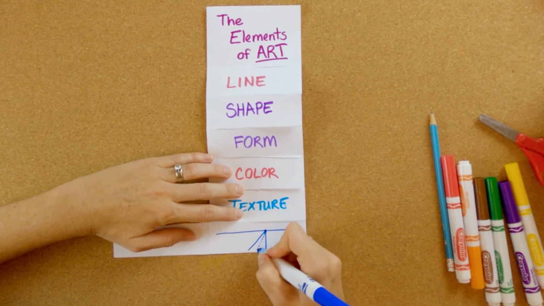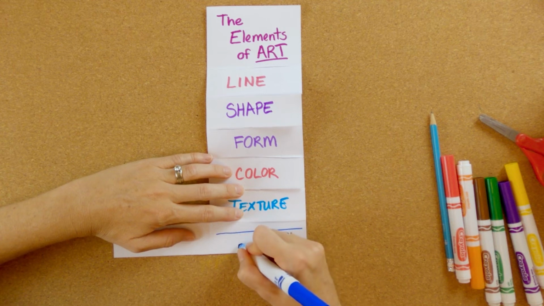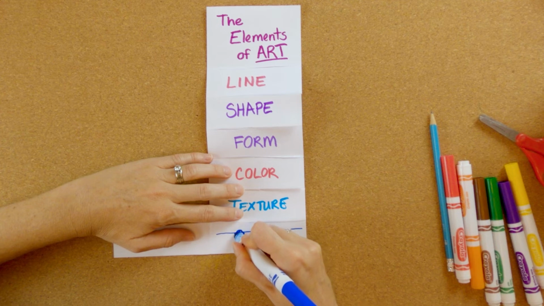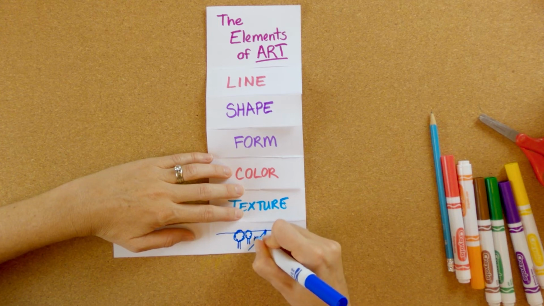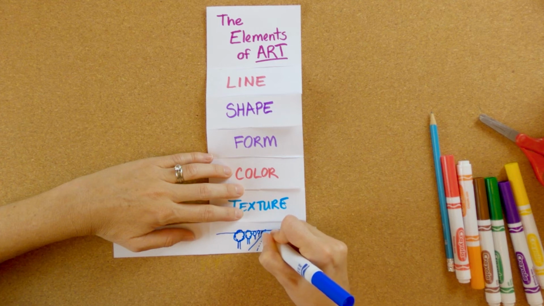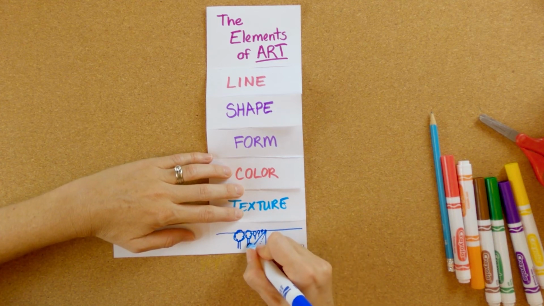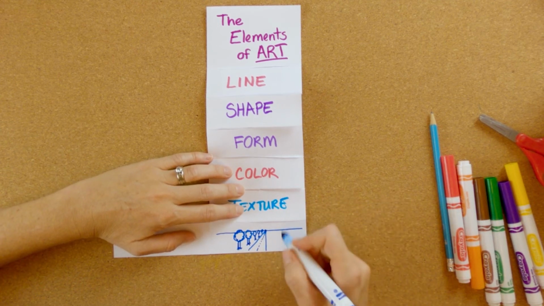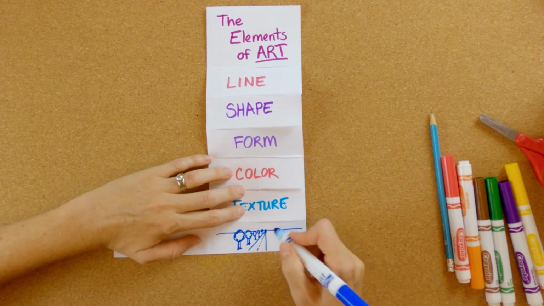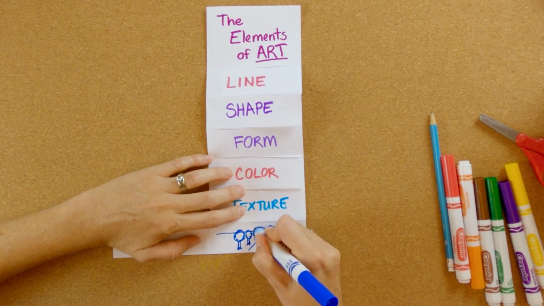To help with that illusion, I can draw some trees on the side. Now, my tree closest to me will be biggest. And as I go farther back, I'm going to make sure my trees look like they're getting smaller. So that's going to help with the illusion that there's space in this picture. So you could put some mountains back here.